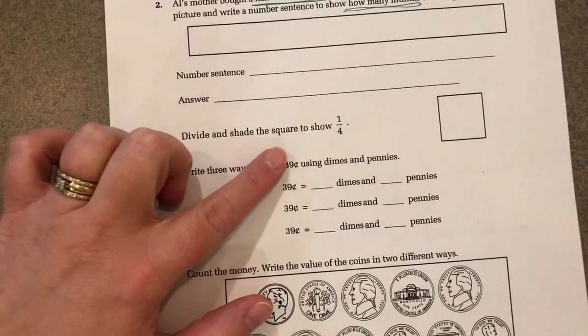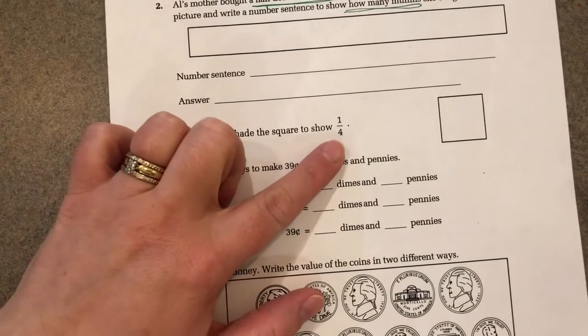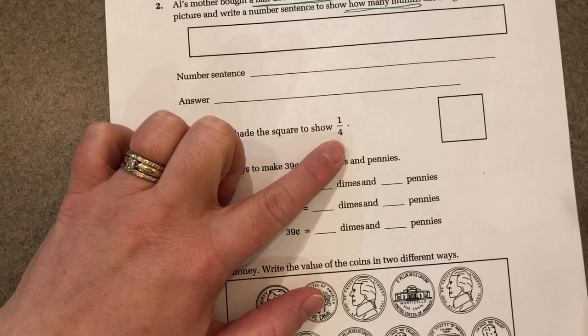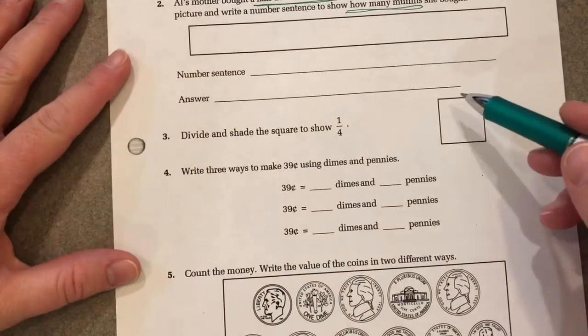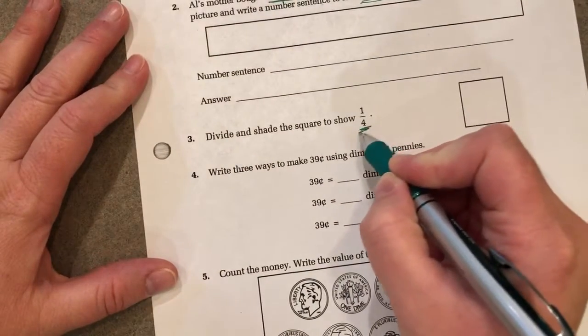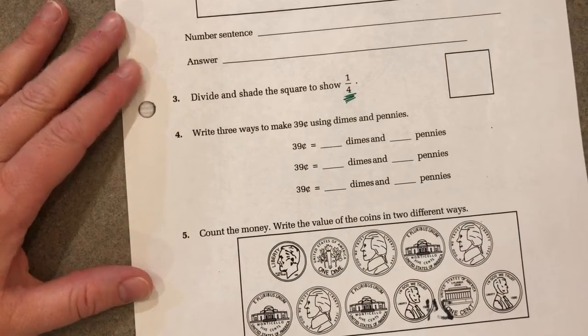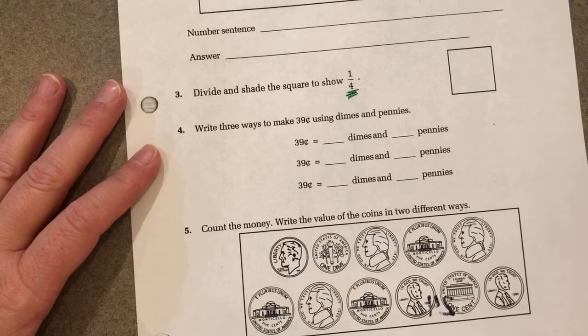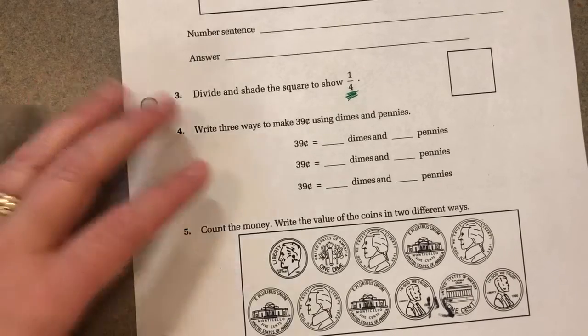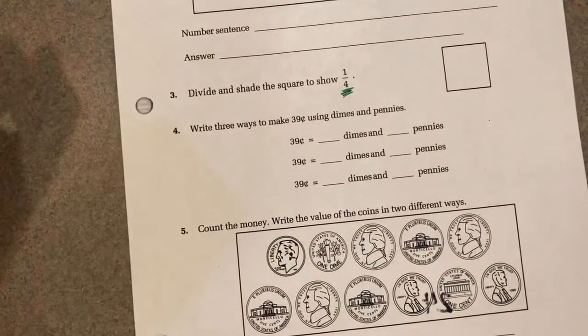Divide and shade the square to show 1/4. So divide it up and show me what 1/4 is by shading it in. Write 3 ways to make 39 cents using dimes and pennies.